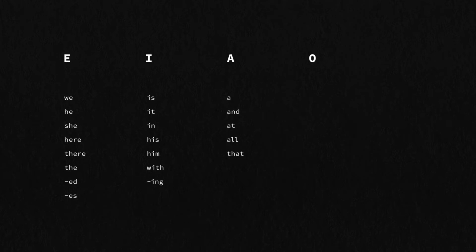With o, you get to use or, of, not, on, for, do, and the prefix non. With u, you get to use words including us, up, and the prefix un. And this is not an exhaustive list. There are a lot of other helpful connecting words that you can only use if you're using a certain vowel.